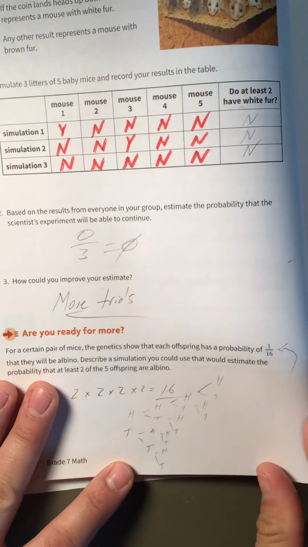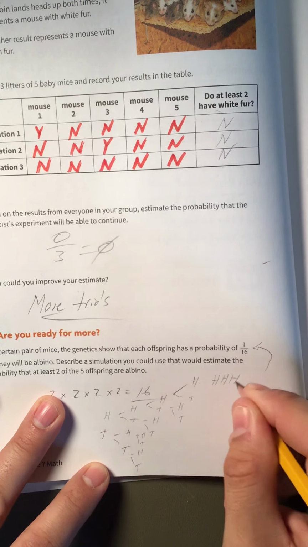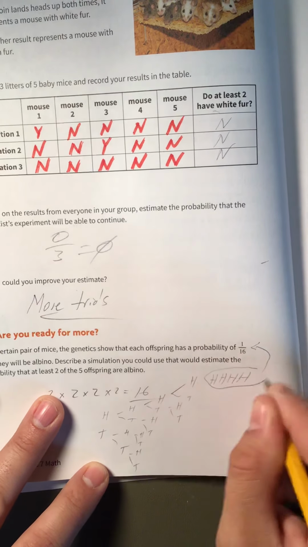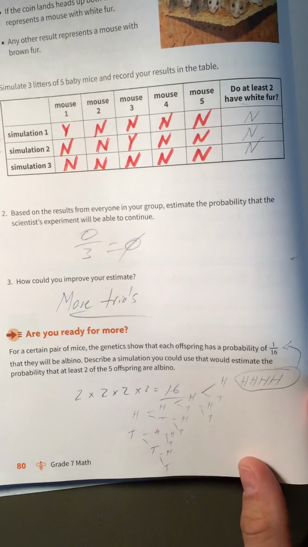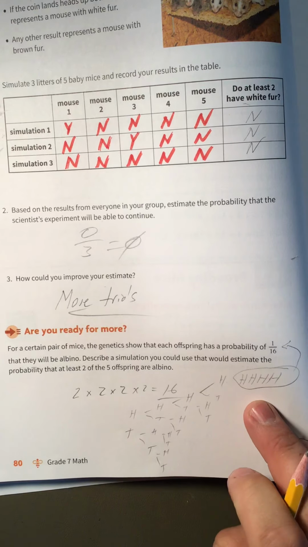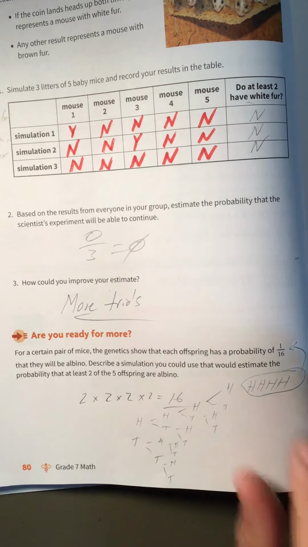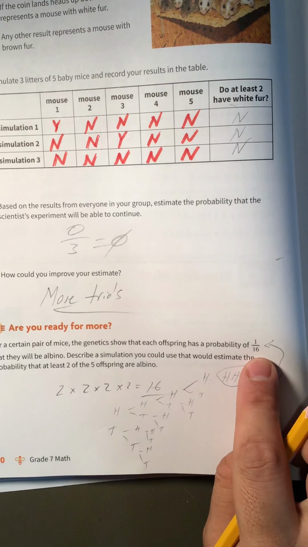I'm going to let you just continue to fill that out. And you're going to get 16 results, and I would just choose one of them to represent albino. So I usually just take the top one. So if I would get 4 heads on all 4 coins, that would represent albino. Again, not very likely, 1 out of 16.